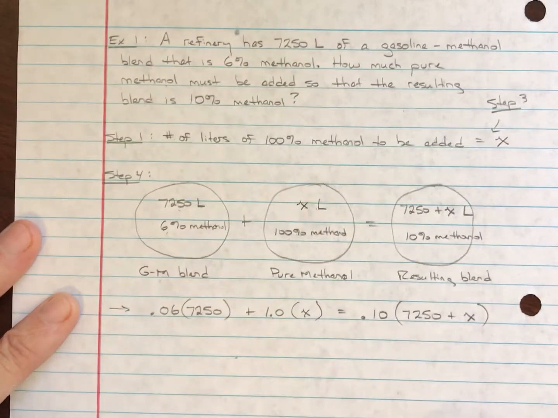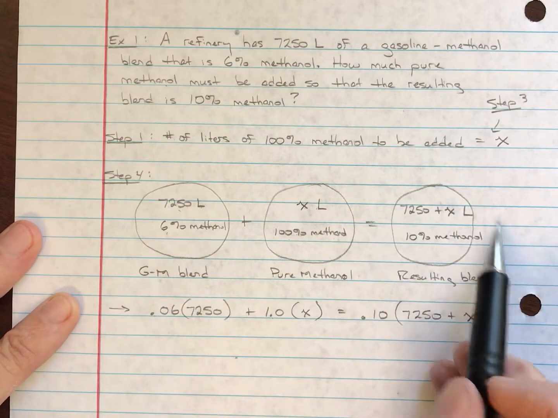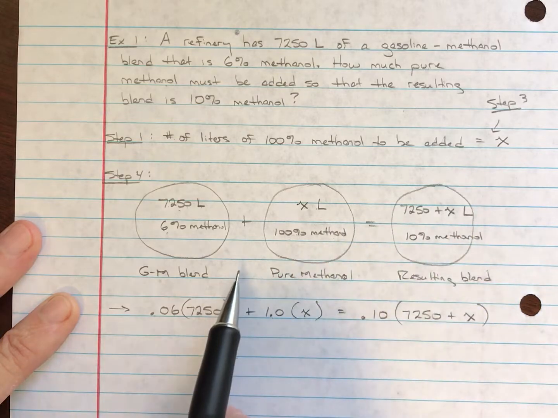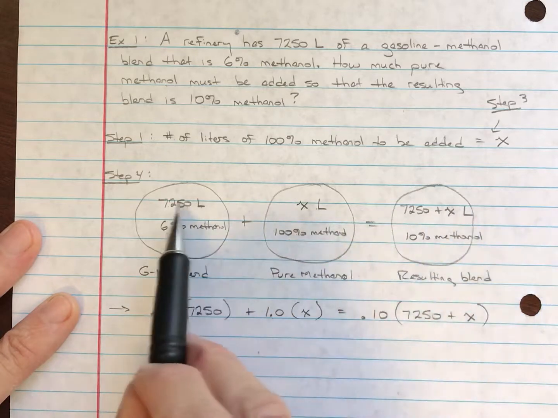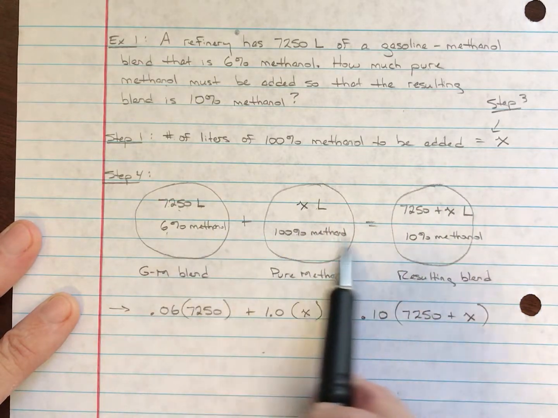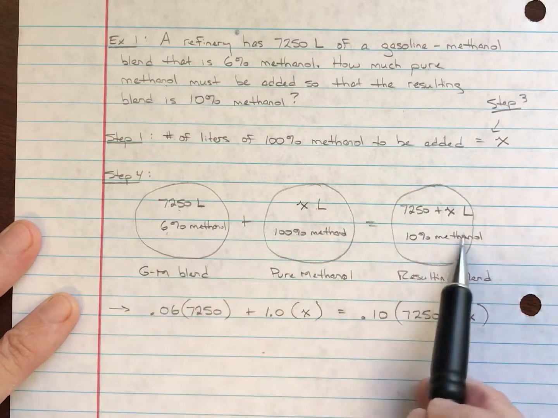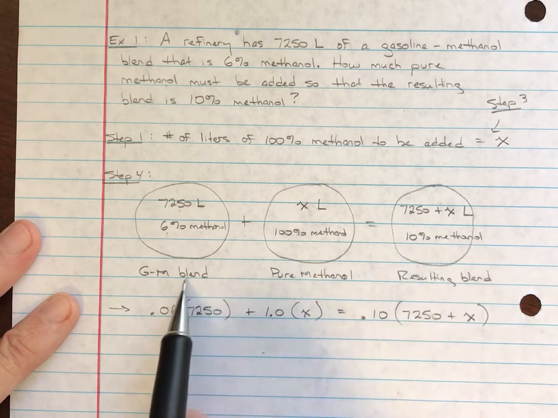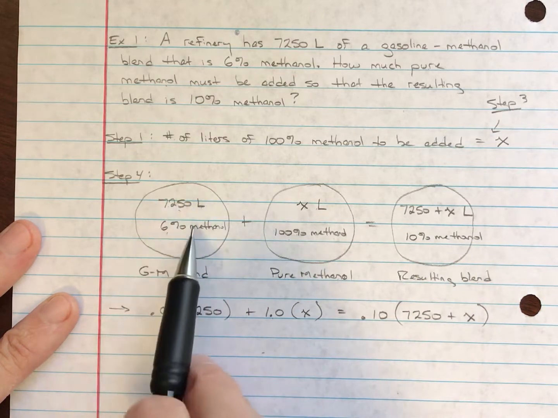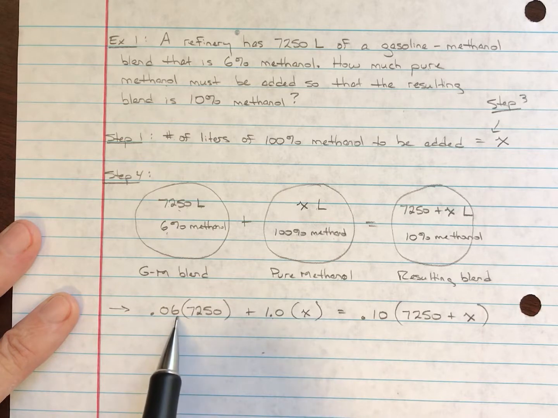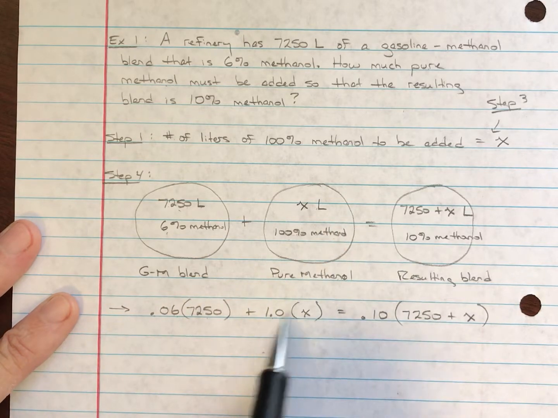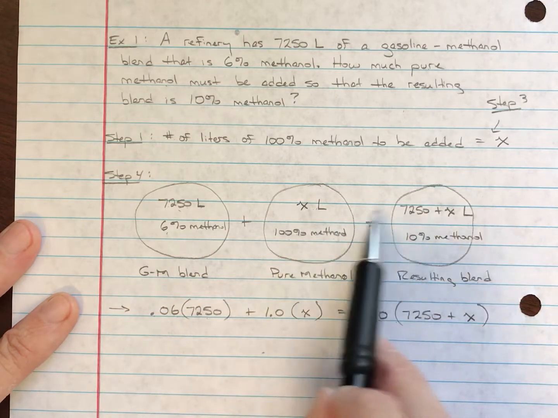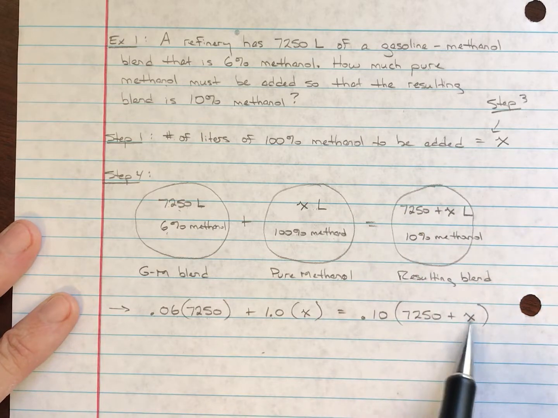There's your equation. Okay, and I strongly encourage you to just draw these circles and label across the top the amounts and label across the bottom of the circles, in this case, the percent, and realize that this one is 6% of 7,250, the amount of methanol is going to be 0.06 times 7,250, 100% times an unknown, and then you're going to add these up and come up with this product here.